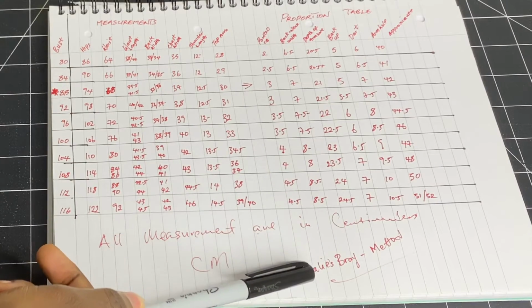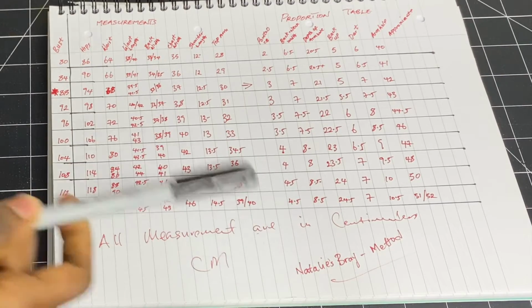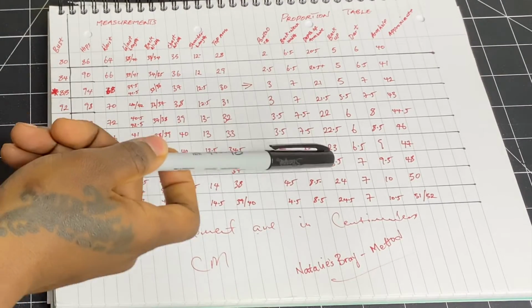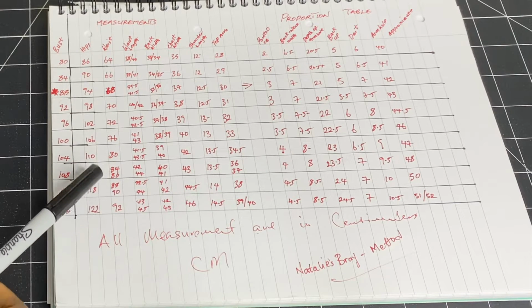Now let's talk about Natalie Bray's method. I went ahead to write out all we need to draft a basic bodice pattern from Natalie Bray's book so you could see the measurements clearly. On the left side she has the standard body measurement, and on the right she has the proportion to guide us when drafting any of these bust sizes. But because some of our body measurements do not match the standard body measurement, we'll be replacing Natalie Bray's measurement part with our exact body measurement, so when we draft our pattern, the dress fits us perfectly.